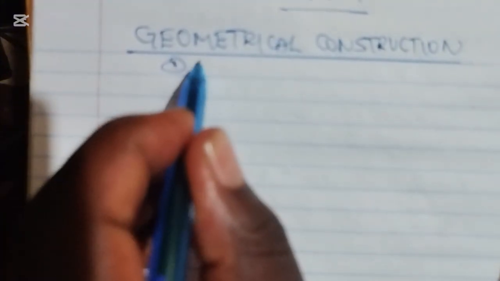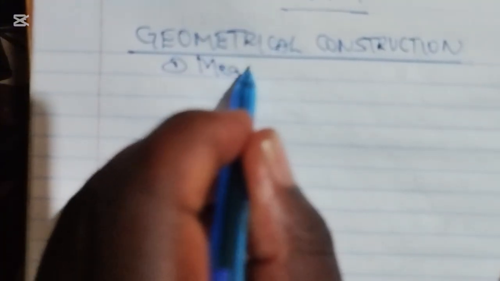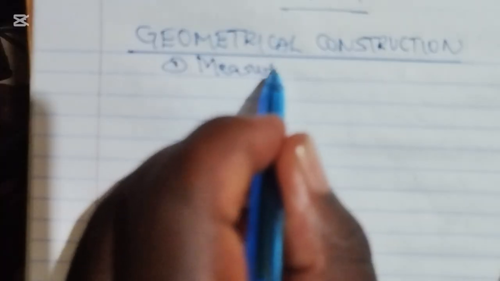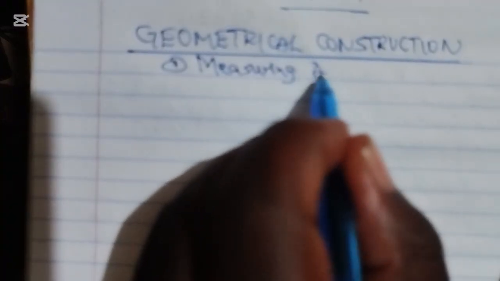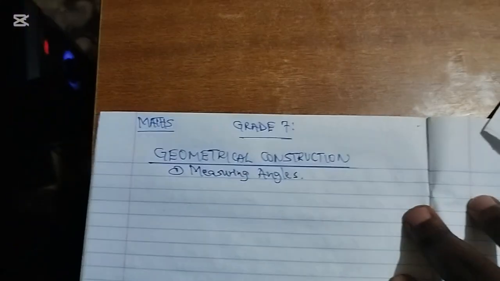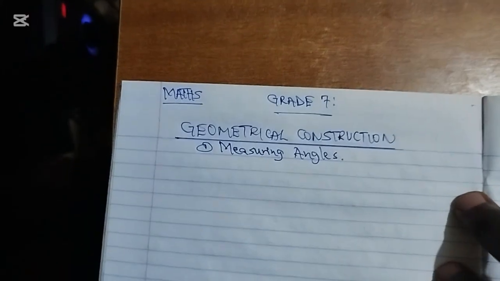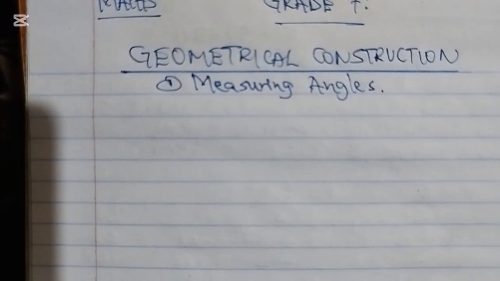What we are going to learn, we have the following things. One, we are going to learn about measuring angles. That is the first item we are going to learn.